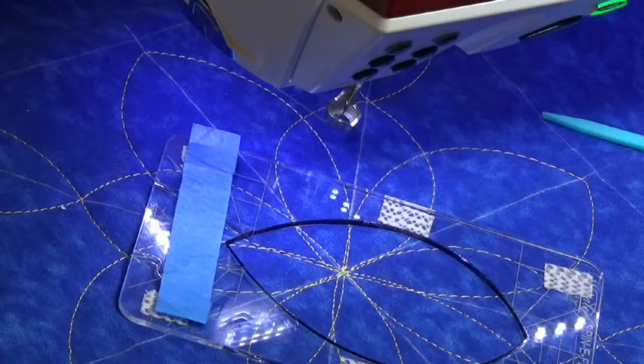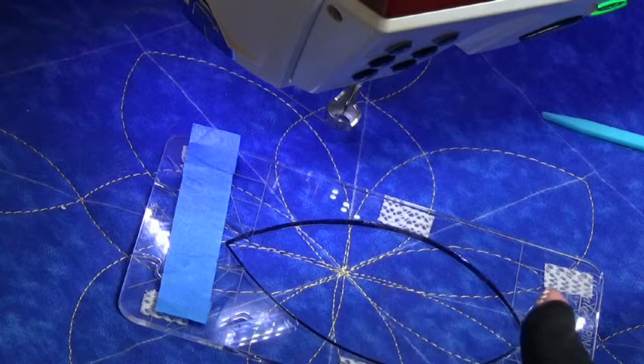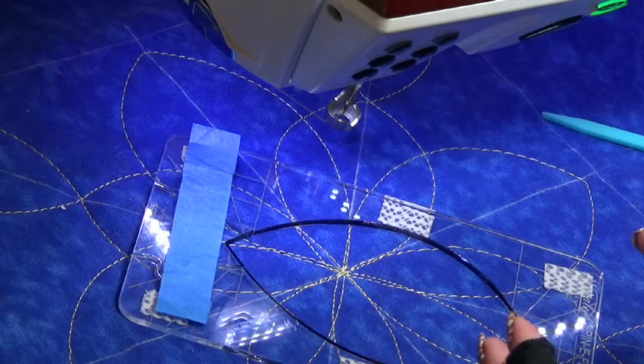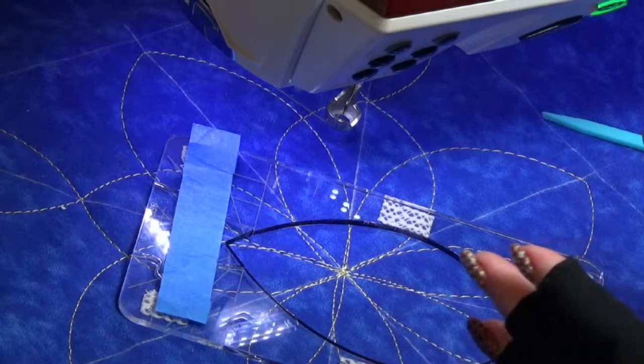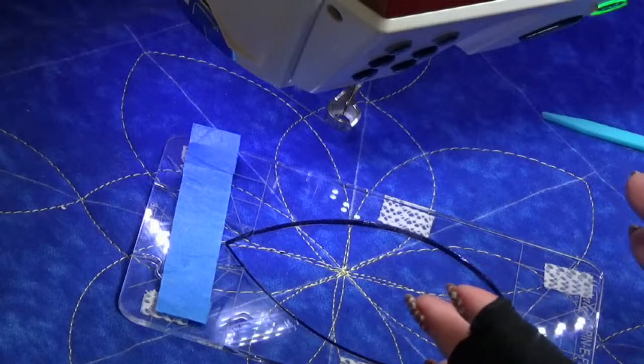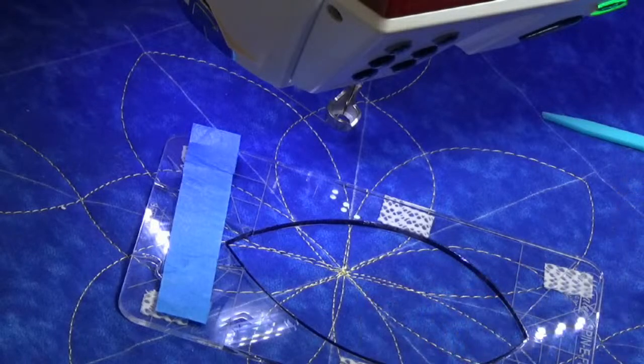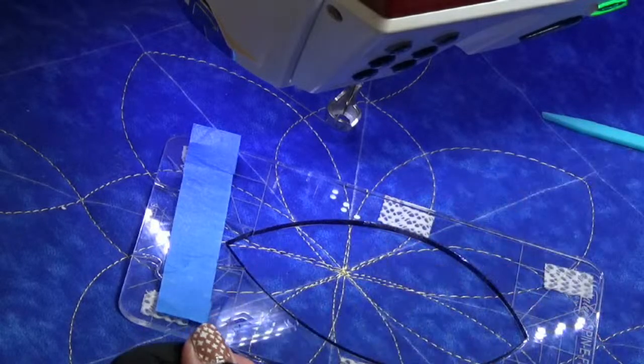Another thing I do a lot is I will keep a little piece of batting. Like when I trim a quilt and I have maybe a 2-inch or a 3-inch piece of batting, I'll save that and put my threads on it.